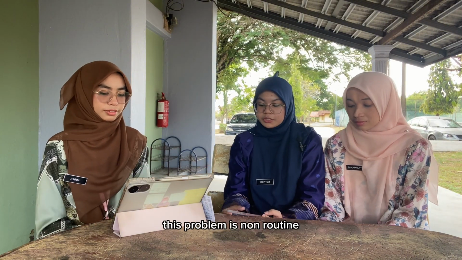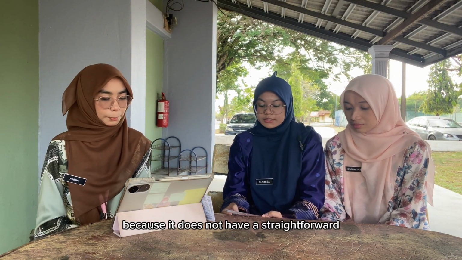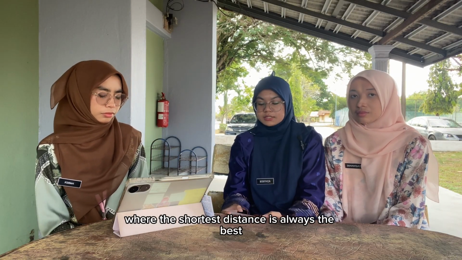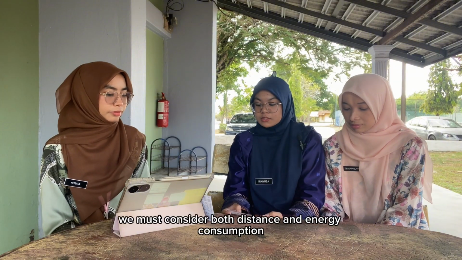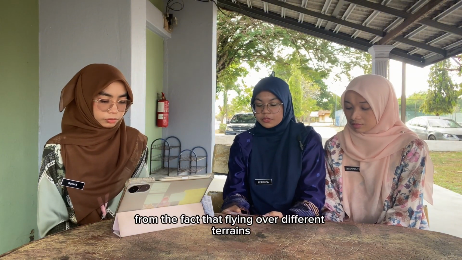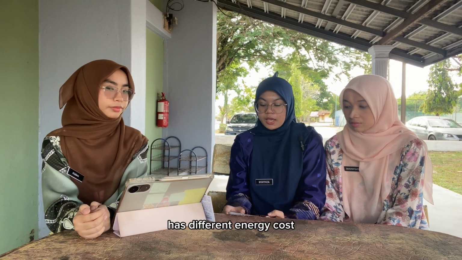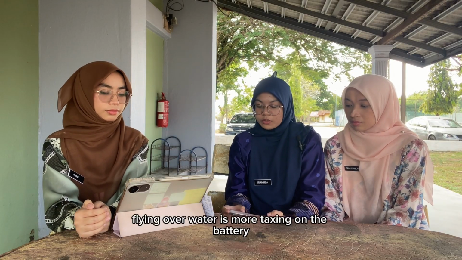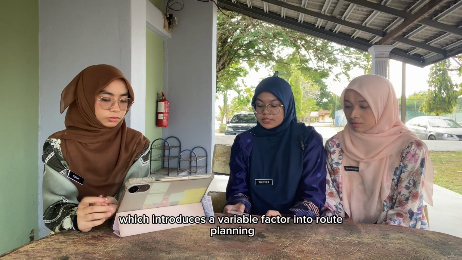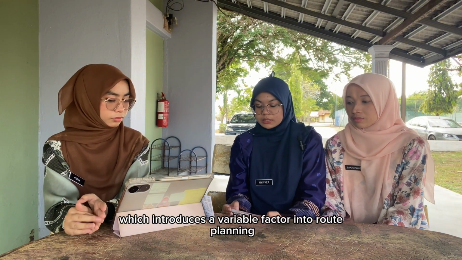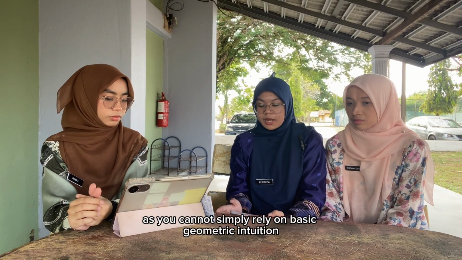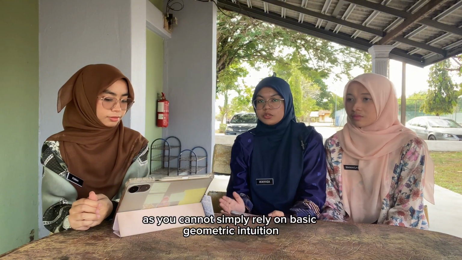This problem is non-routine because it does not have a straightforward standard solution, unlike typical delivery problems where the shortest distance is always the best. Here we must consider both distance and energy consumption. The complication arises from the fact that flying over different terrains has different energy costs. Flying over water is more taxing on the battery than flying over land, which introduces a variable factor into route planning. This requires a deeper level of thinking as we cannot simply rely on basic geometric intuition.